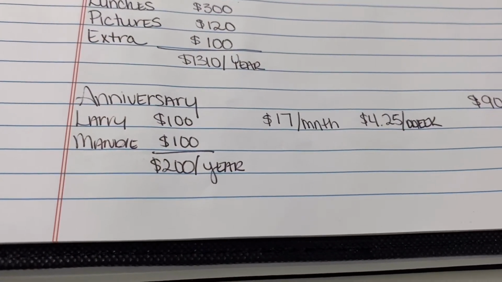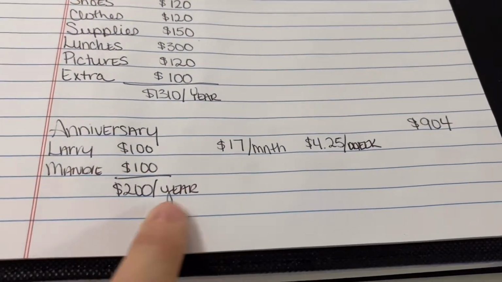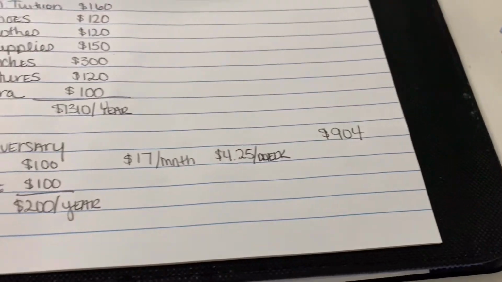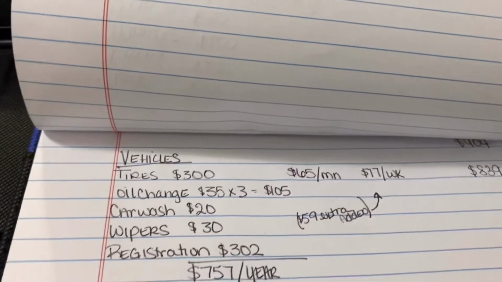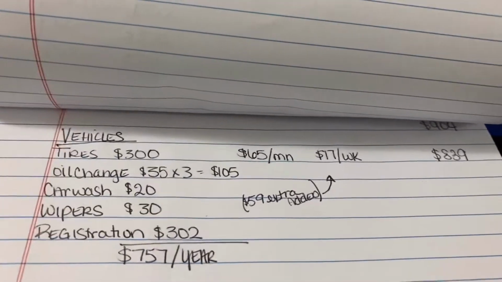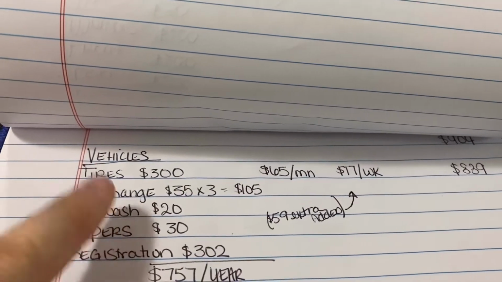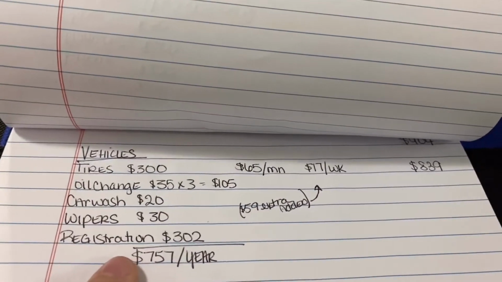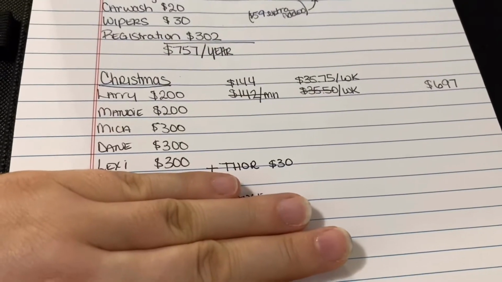Next, we have our anniversary. So we budget $100 per person, and then once again do all of my dividing down and subtract it from our monthly total. We then have a vehicles envelope. This only counts for my van. Larry's car is mostly paid by his work. So for our car, we estimate tires once a year, oil changes, car wash, wipers, and registration is for both of our vehicles.